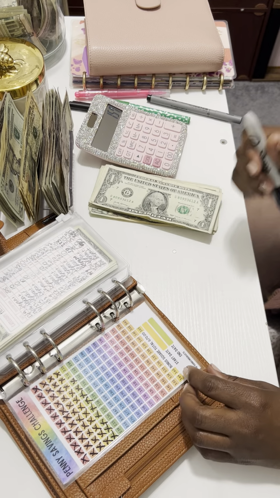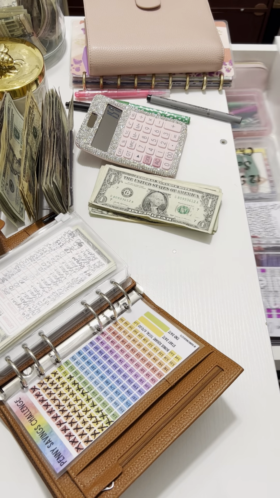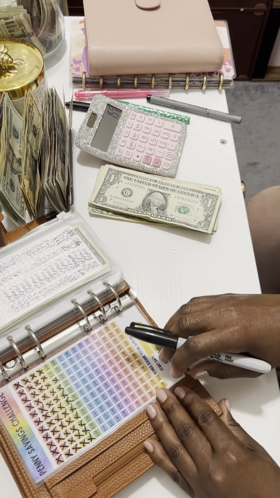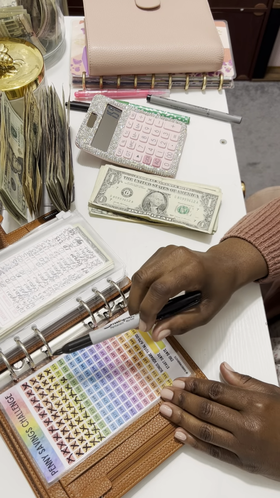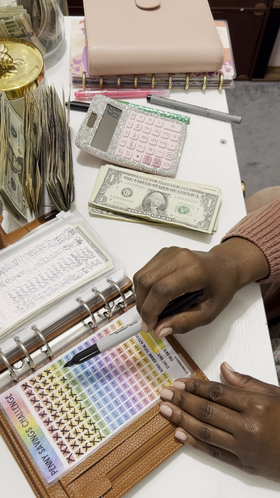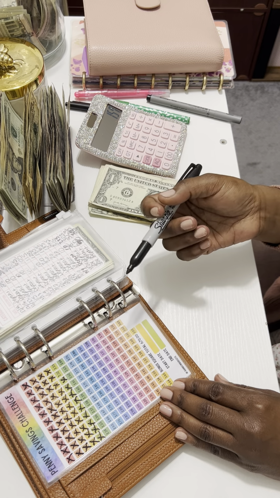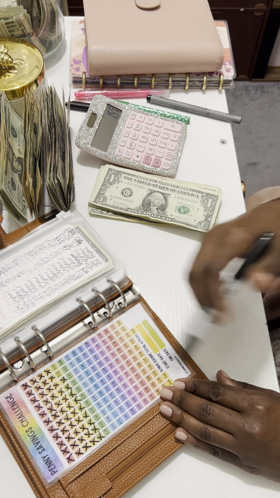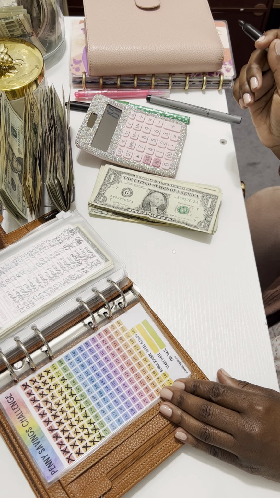So we're working on the 3s. I need a bigger marker. So I round up my penny savings challenge. The next amount we have is $2.52, $2.53, $2.54, so on and so forth. But what I do, I count it as $3. I round up. So let's see how much we're gonna do.